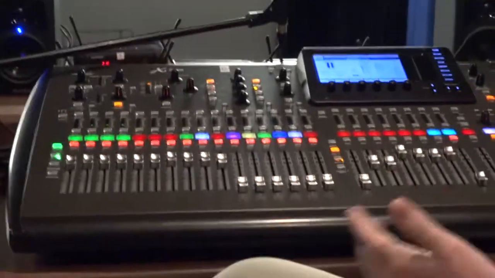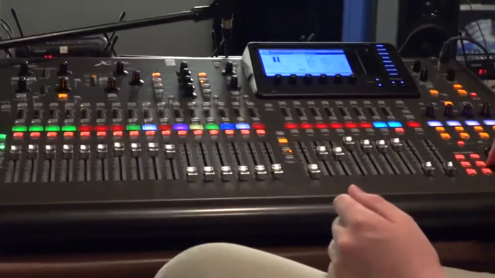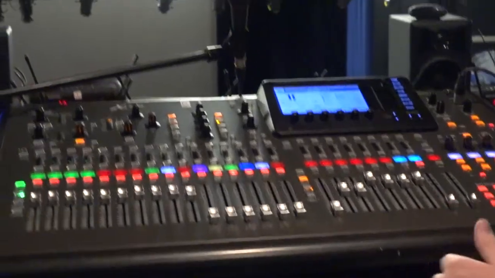You can do that with anything. You can do it with buses, auxiliaries, effects racks. It doesn't matter. If it has a mute button on it, you can assign it to this, okay? So that's very useful for a lot of people coming on and off the stage at the same time.